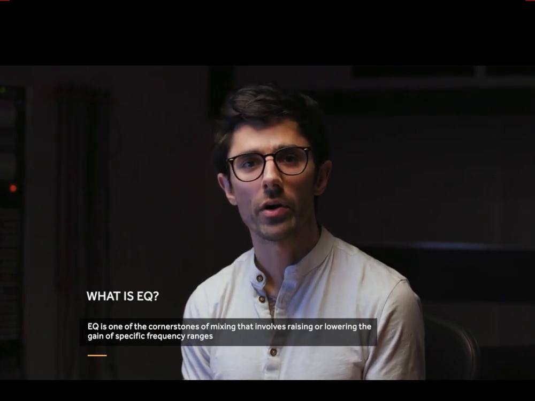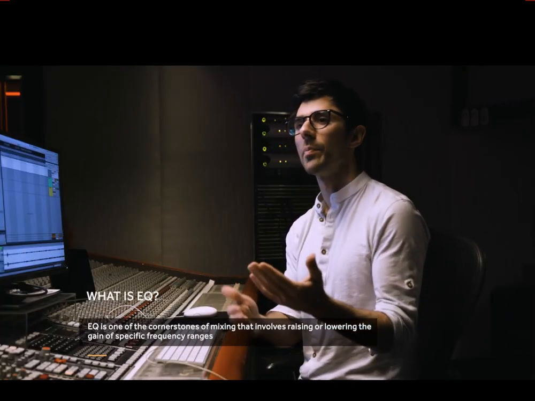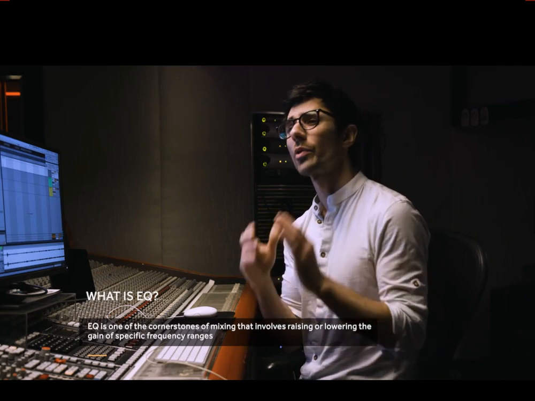Today we're going to talk about EQ and tonal control. EQ is just what you might find in your car when you see a fader for the treble and the bass, but in music production, it's one of the cornerstones of mixing. The first thing that we're going to do is take a look at this bass.